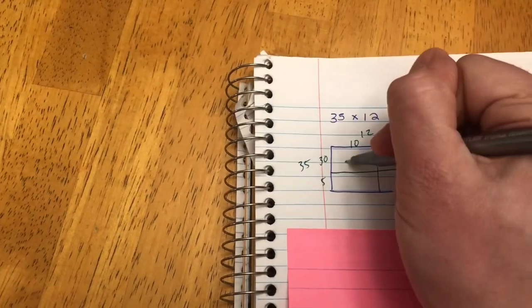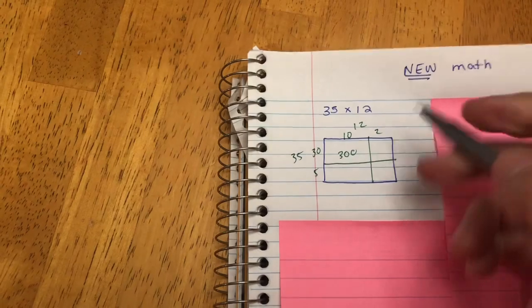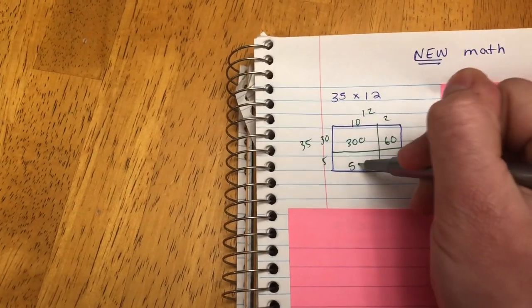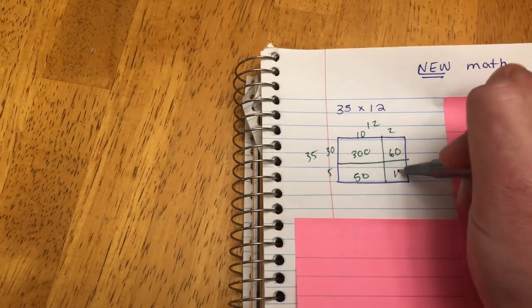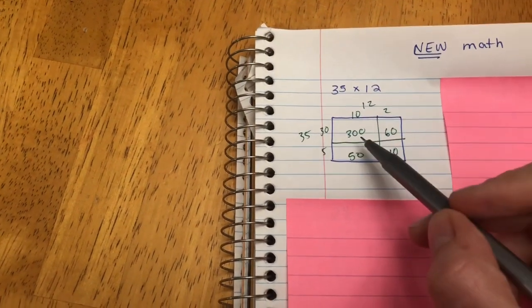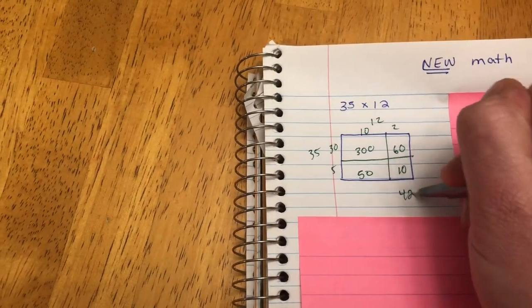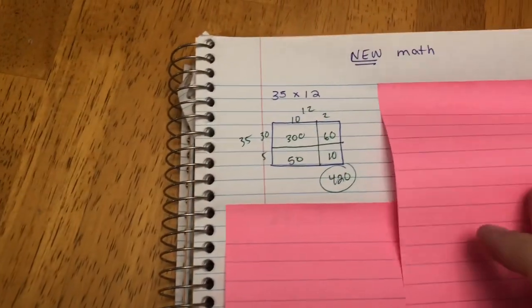30 groups of 10 is 300. 30 groups of 2 is 60. 5 groups of 10 is 50. And 5 groups of 2 is 10. Adding this up, I get 300, 410, 420.